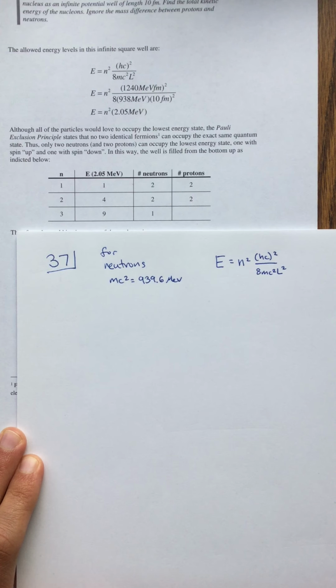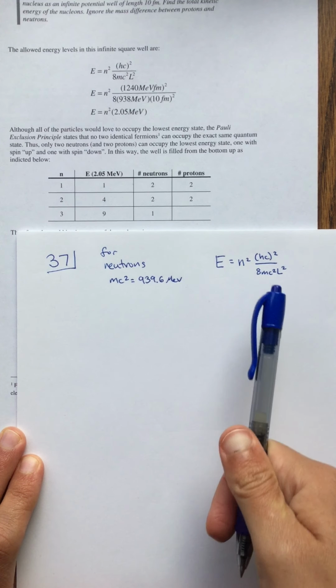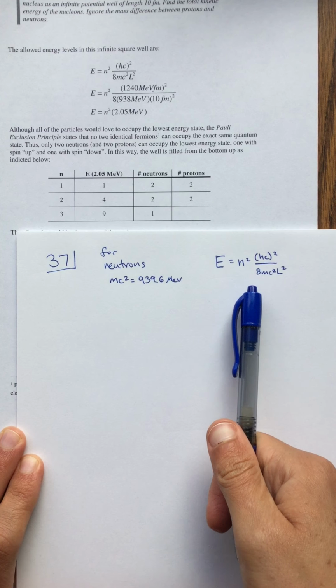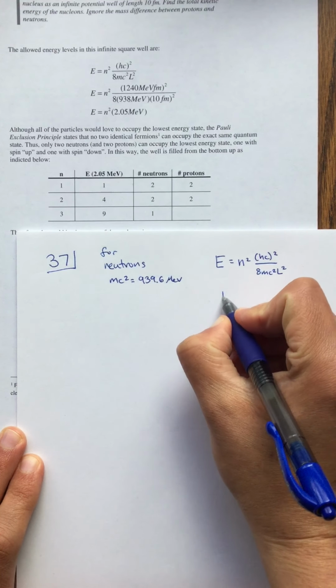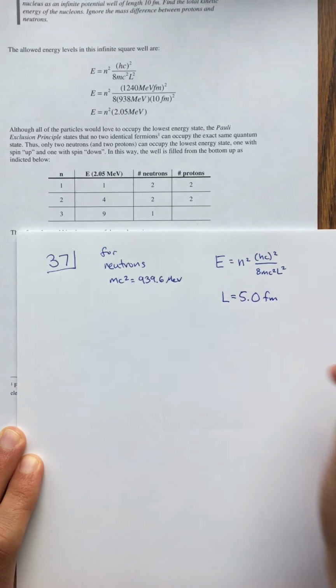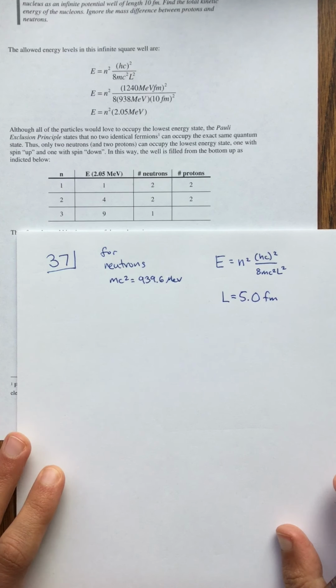This is problem 37 from the Schrödinger equation. In this problem, 8 neutrons are trapped in an atomic nucleus, which we are going to model as an infinite potential well. And the length is 5 femtometers, so L is equal to 5 femtometers. Remember, a femtometer is times 10 to the negative 15th meters. In part A, we want to find the total kinetic energy of the 8 neutrons.